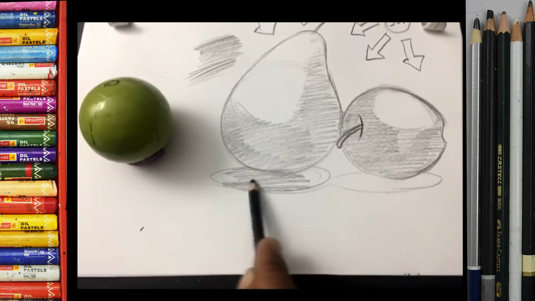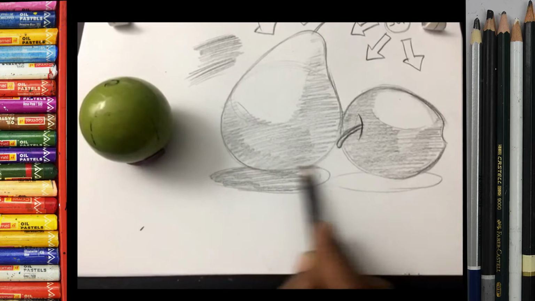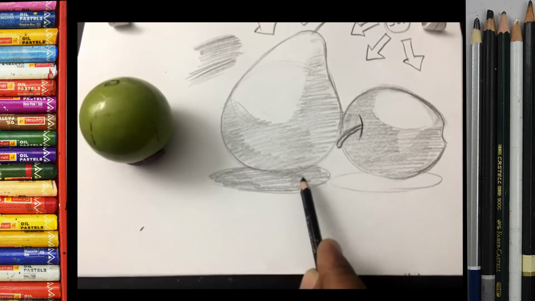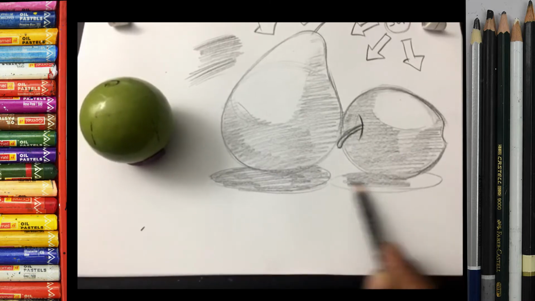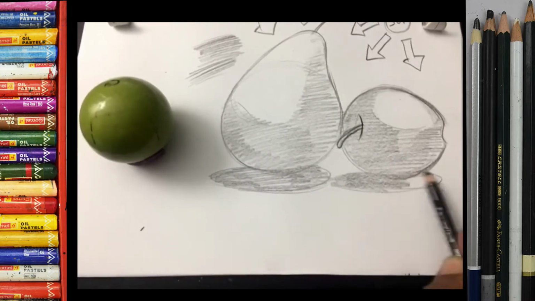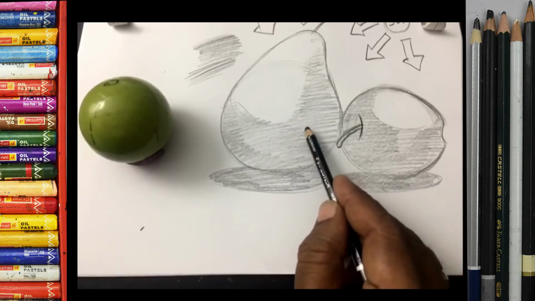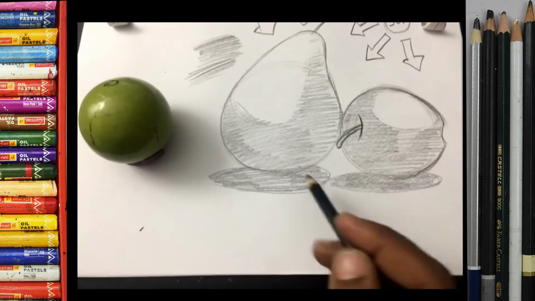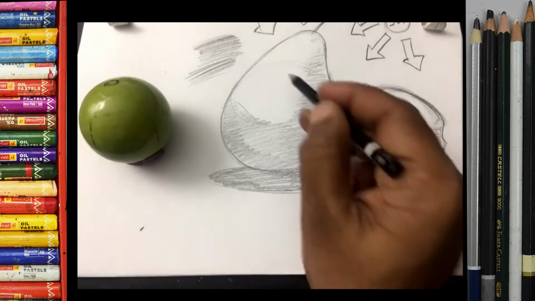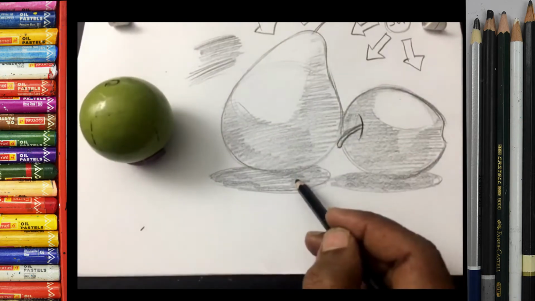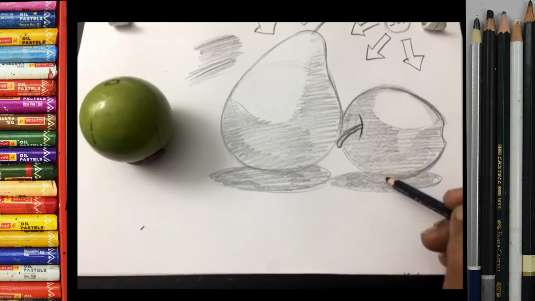This is the object shadow. Object shadow is also very important to draw. Now the object shadow and the shadow are almost the same. So what do I do? Light, shadow, object shadow. Light, shadow, object shadow.